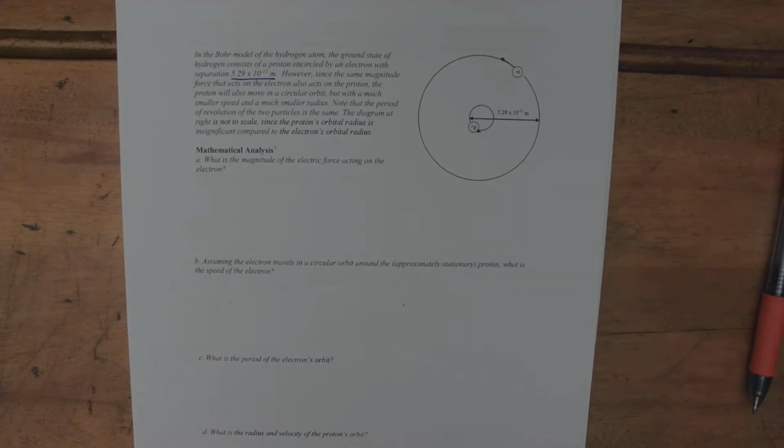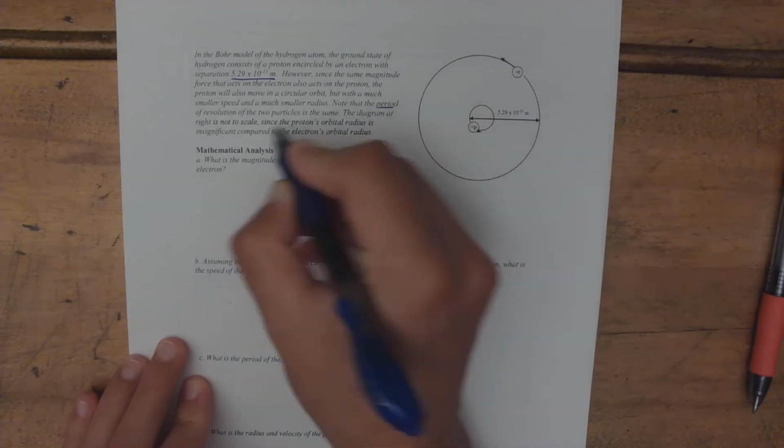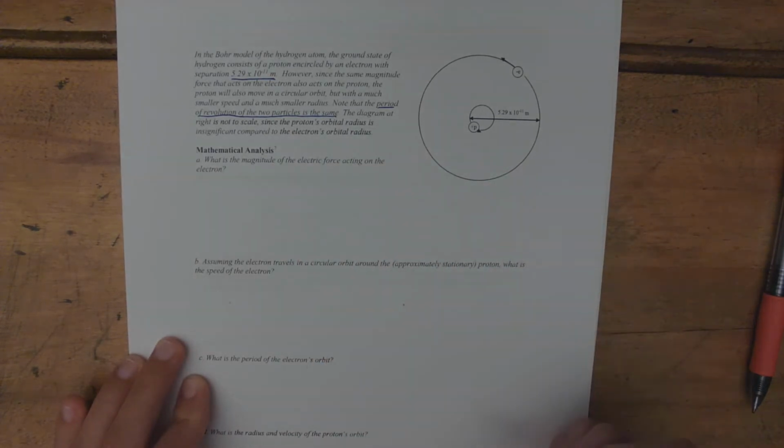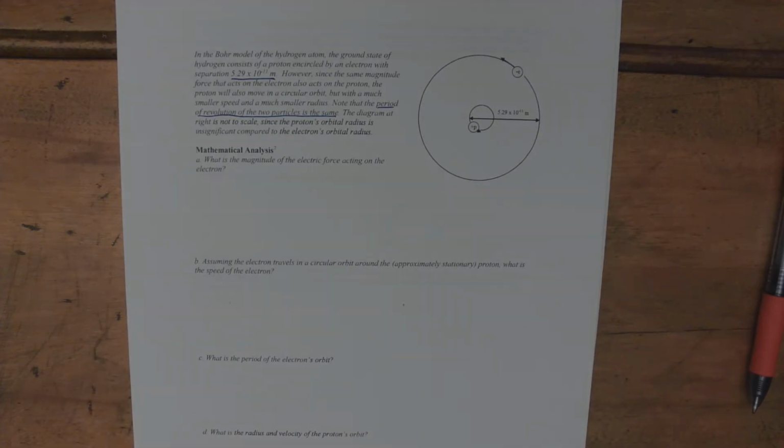However, since the same magnitude force that acts on the electron also acts on the proton, by Newton's third law, the proton will also move in a circular orbit, but with a much smaller speed and a much smaller radius. Note that the period of revolution of the two particles is the same. That's going to be important to us also.